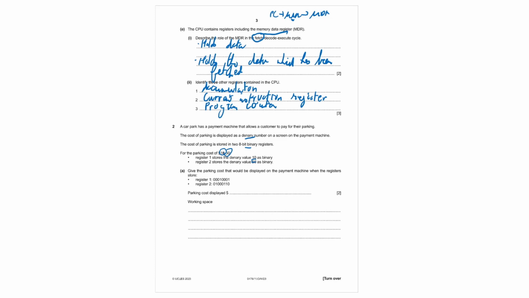Now we can see here, let's start with register 1 over here. We have 0001 and we have 0001. Now moving right to left, we have 2 to the power of 0, 2 to the power of 1, 2 to the power of 2, 2 to the power of 3, 2 to the power of 4, and so on. So we have 2 to the power of 0, so that there is 1, and we have 2 to the power of 4, which is 16. If we combine 16 and 1, we get the denary value of 17. So we know that register 1 is the whole number, so we can write here.